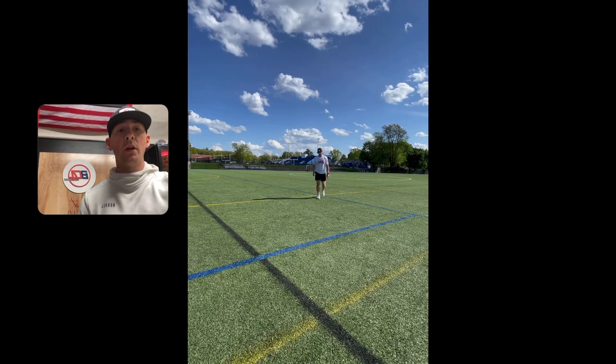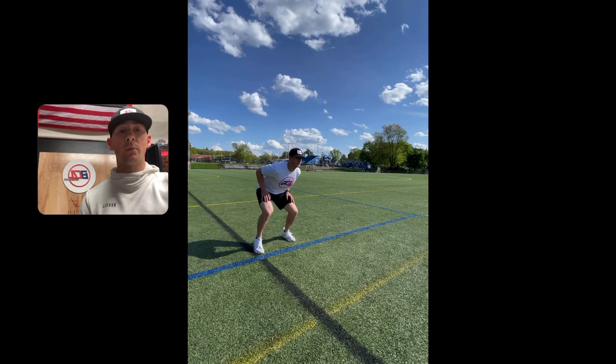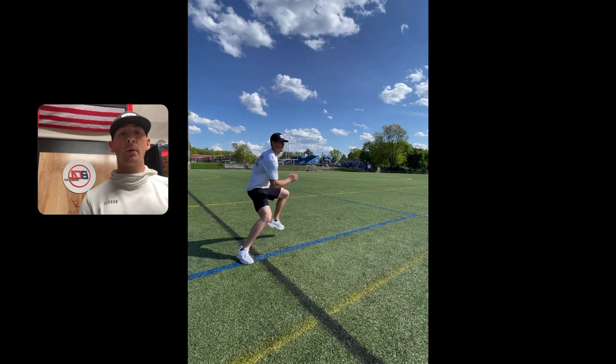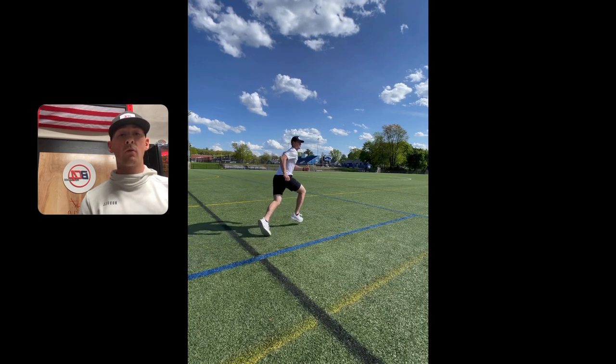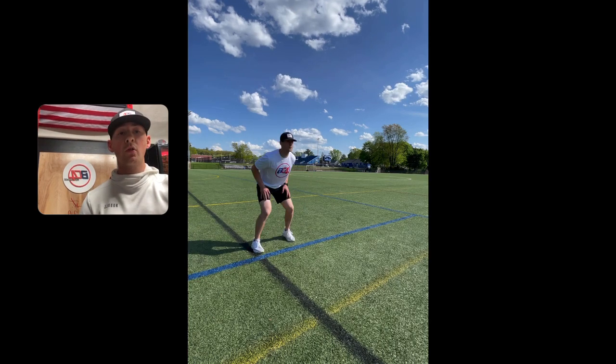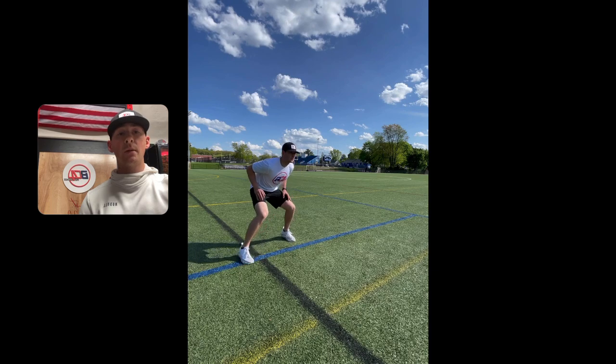Another thing I typically see is this. If our player's in a good stance, we tend to almost reload. So we're going to see a step here. We step on the right, open up that foot, and then try to run backwards. The problem with that one is the same thing. We lose our ground.